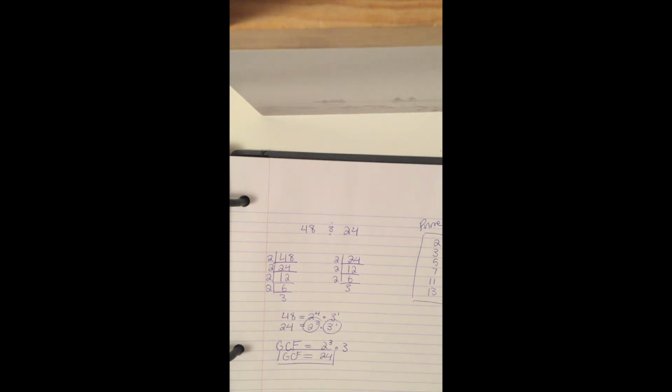When finding the least common multiple, you will make groups of exponents for your prime factors once again. But when finding the least common multiple, you want to pick the numbers with the highest exponents. So in this case, you would pick 2 to the power of 4 and 3 to the power of 1.